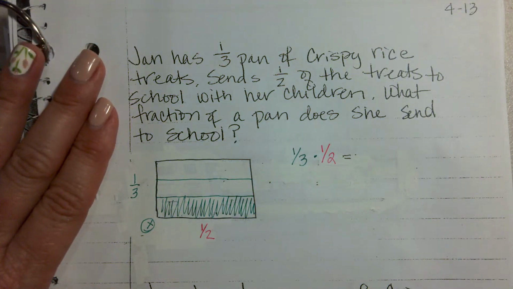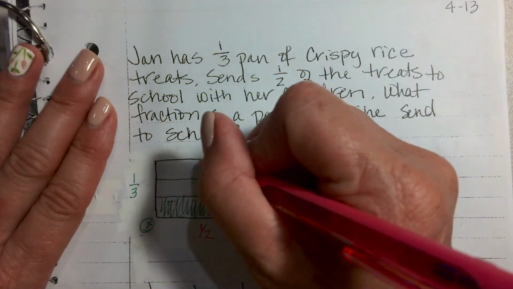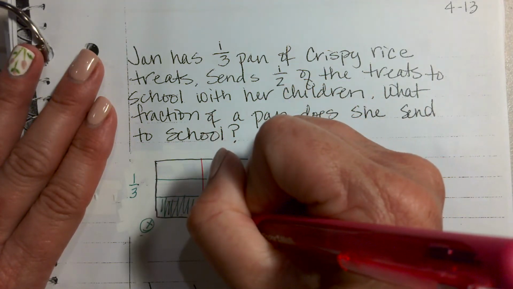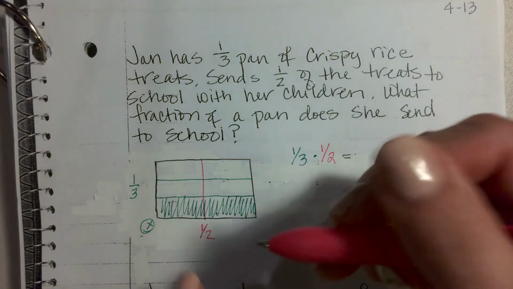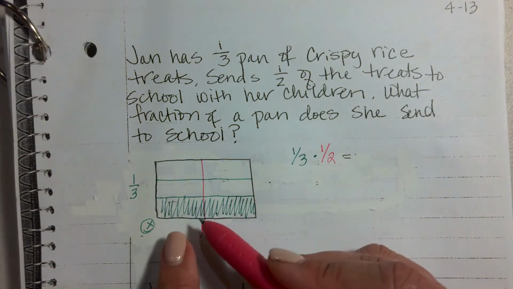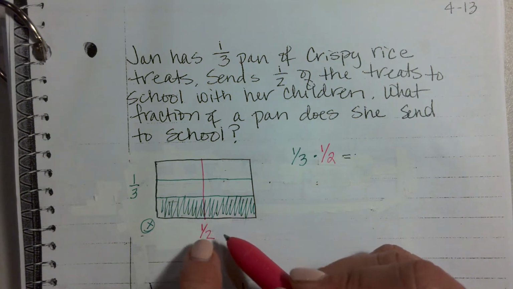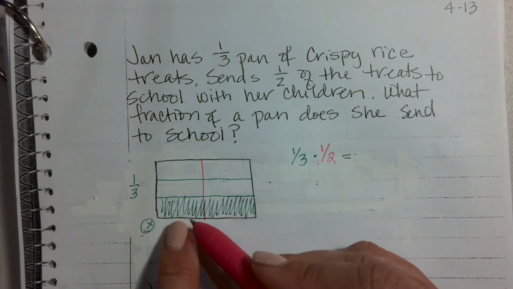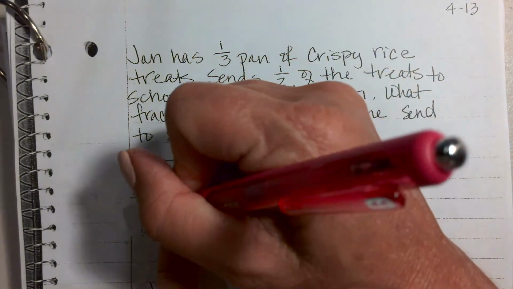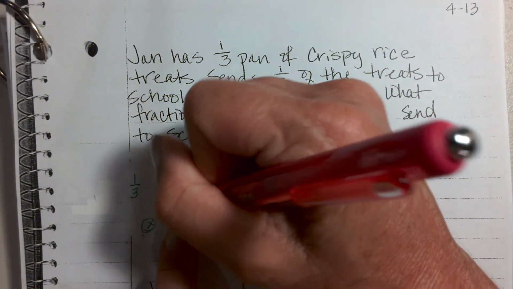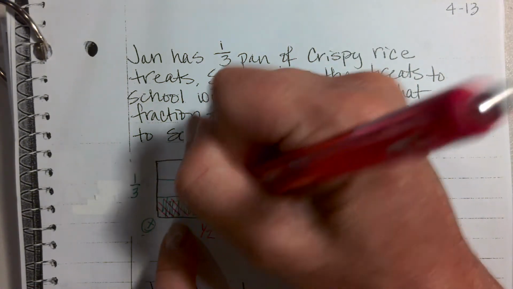Now I'm going to represent and divide this in half. So now I only focus on half. You only focus on the half that's already shaded. So what is shaded? What is double shaded?